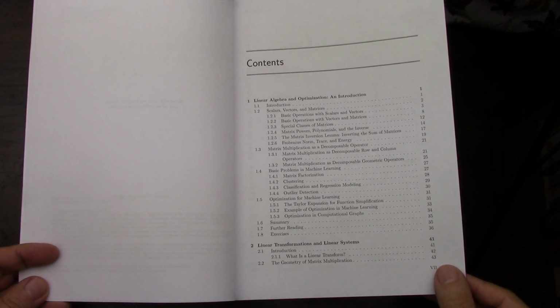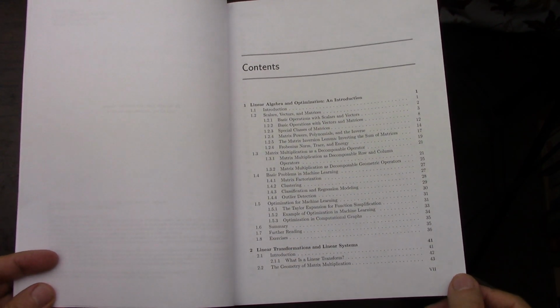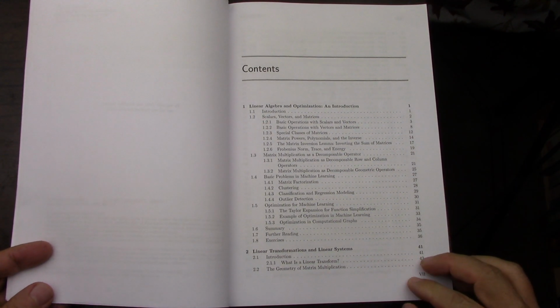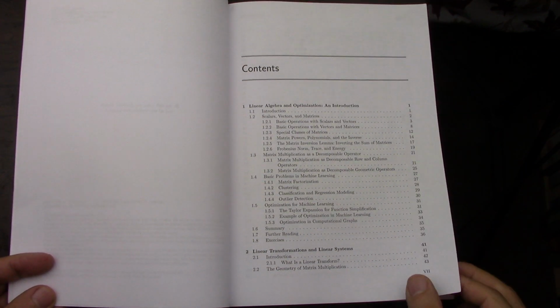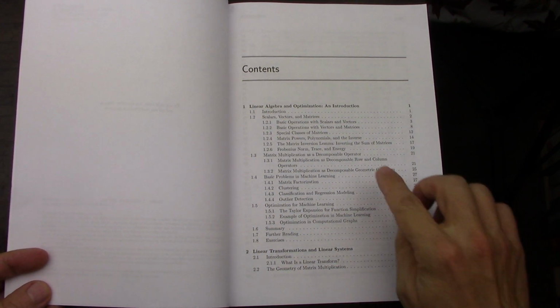Not sure if it's the type of book that I would use the way that I usually use books, where I read them cover to cover and attempt most problems. I would probably have to do something with TensorFlow examples, maybe a specific data set. But yeah, let me go through the table of contents.